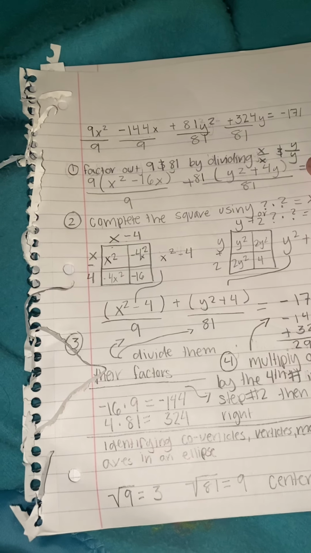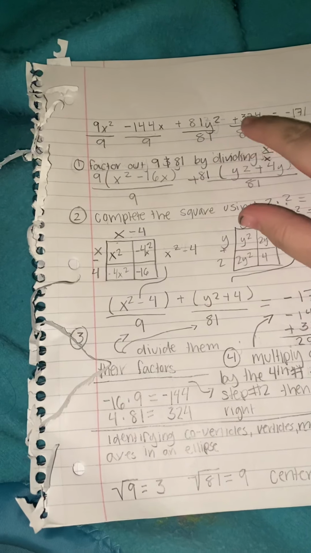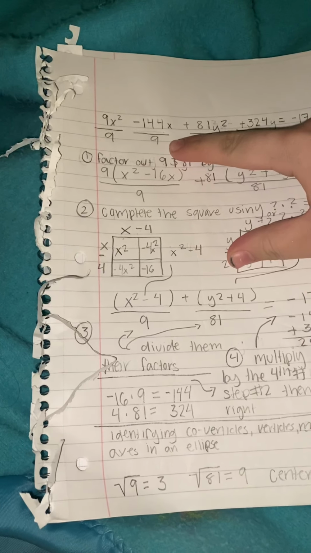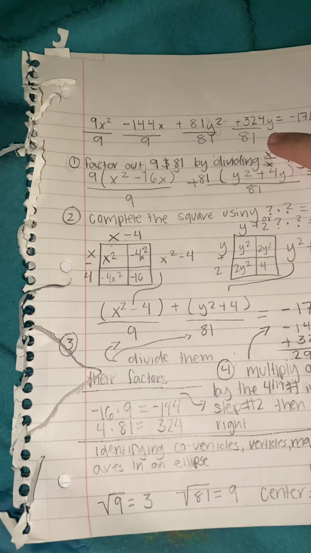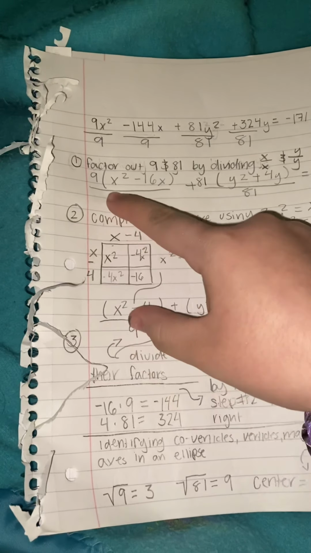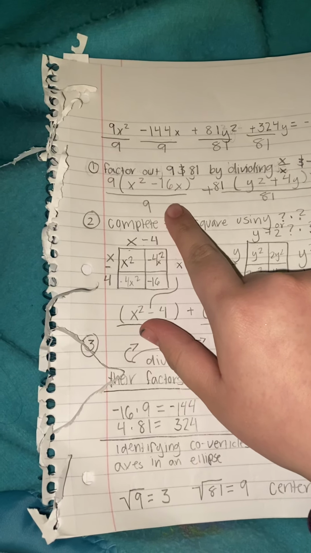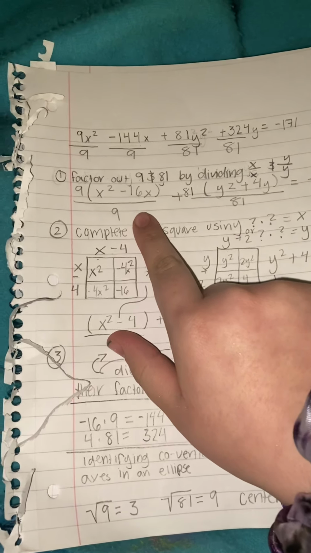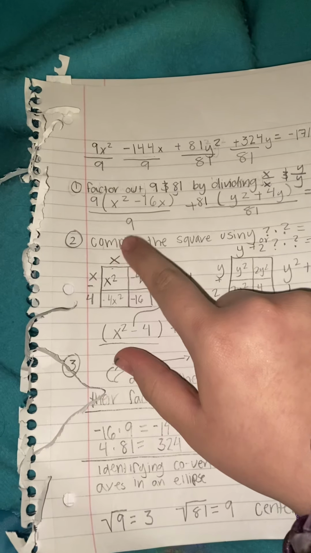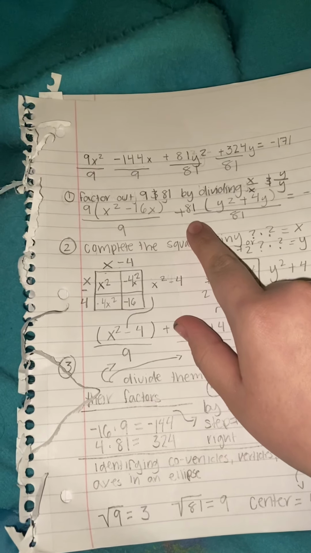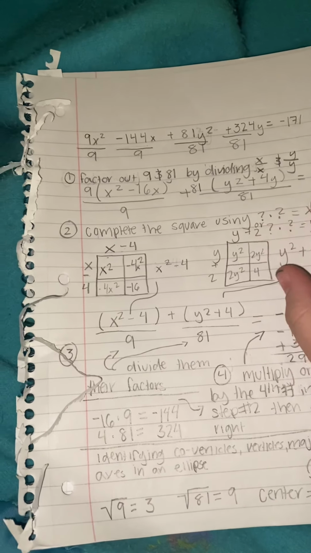So first I factor out the 9 and 81 by dividing. How I did that was I divided the x's by 9 and I divided the y's by 81, so that if I were to factor them back in, they would look like that. Once I factored them out, I got 9x squared minus 16x over 9, and then 81y squared plus 4y over 81 is equal to 171.